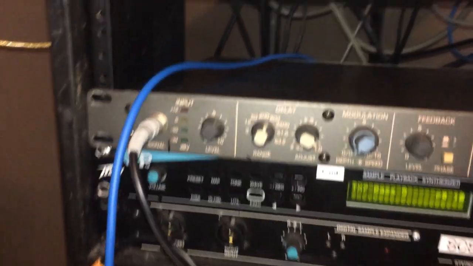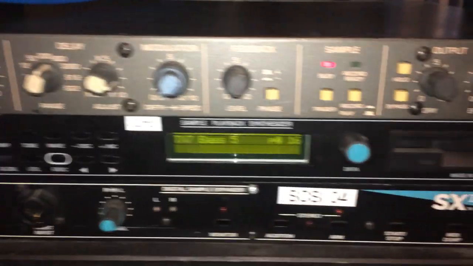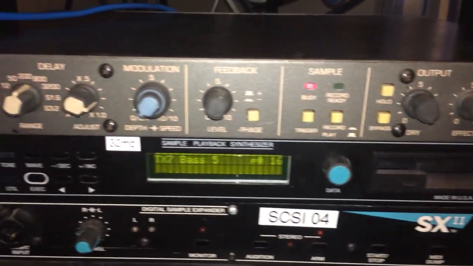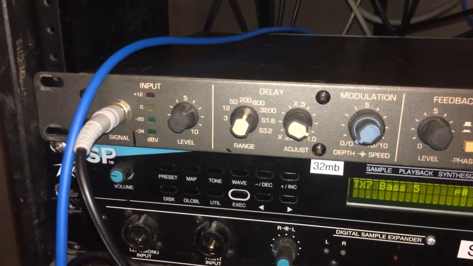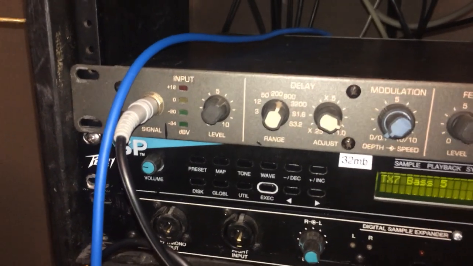Alright, so as I was saying in the other video for the adverb, I was going to make a quick video to do a rundown of this Peavey DEP 3.2 second delay. I didn't really see anything that was explicit about this, so I thought I'd do a really quick informal run through of what it can do and how it sounds.